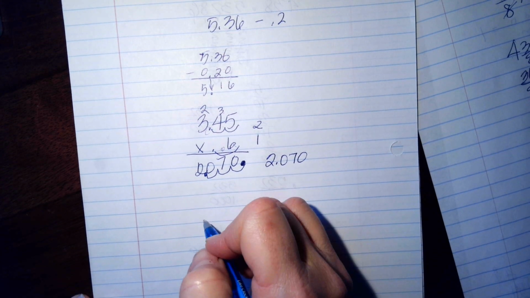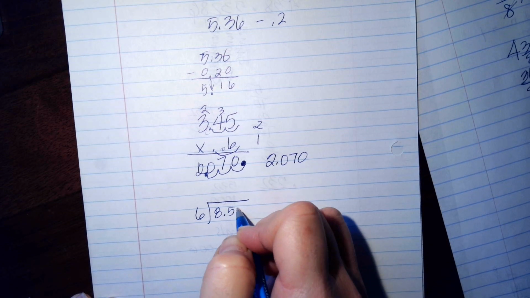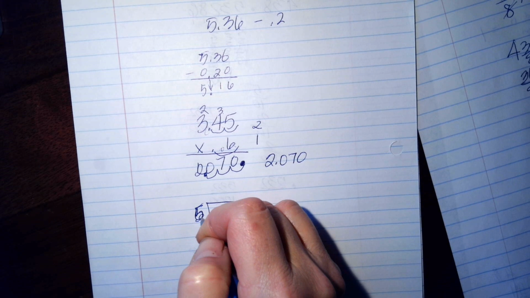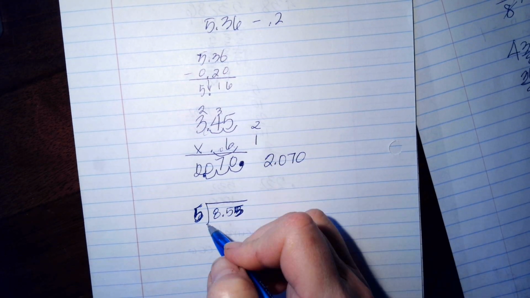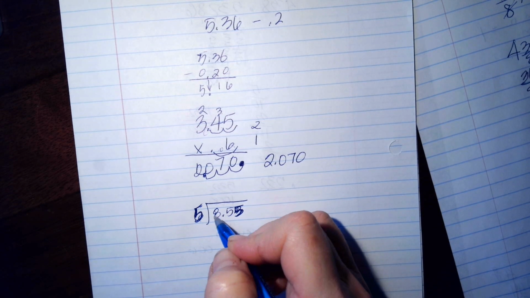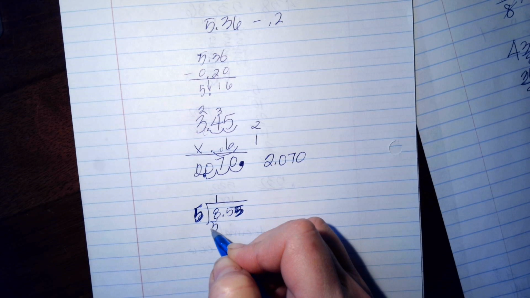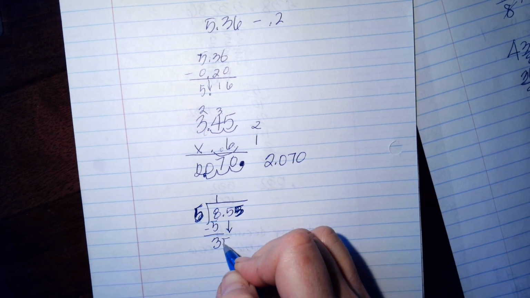Now we're going to do division. So 6 goes into 8.53. Or actually, let's make it even. So we do 5 goes into 8 one time. 1 times 5 is 5. 8 minus 5 is 3. We bring down the 5.